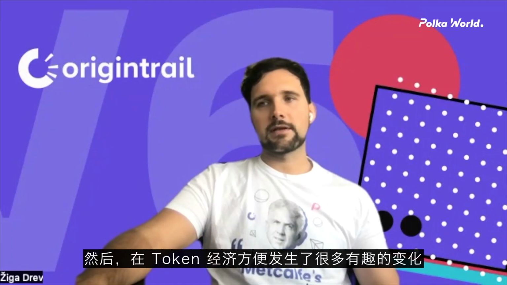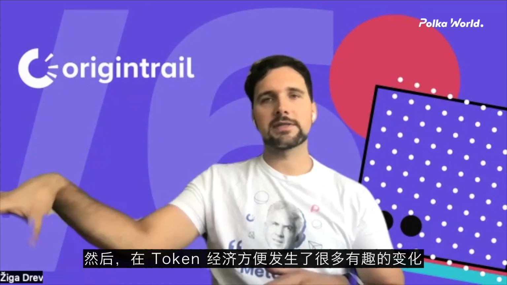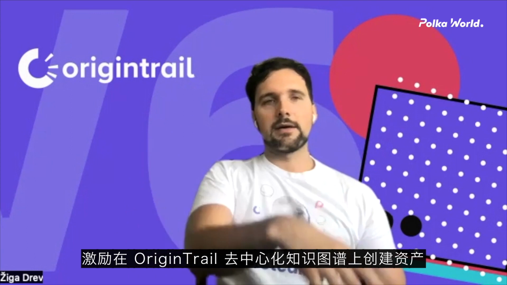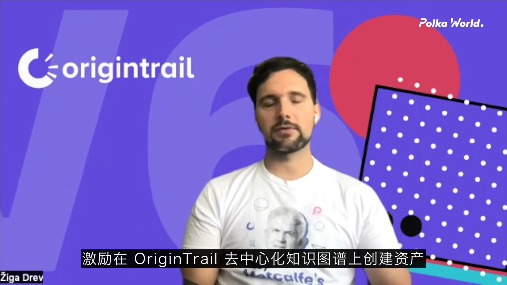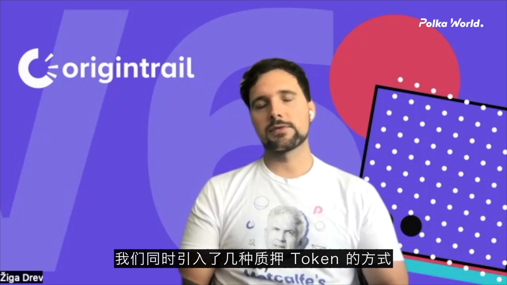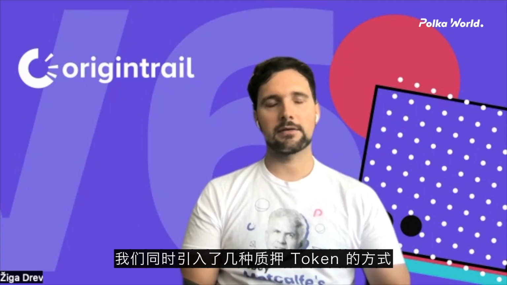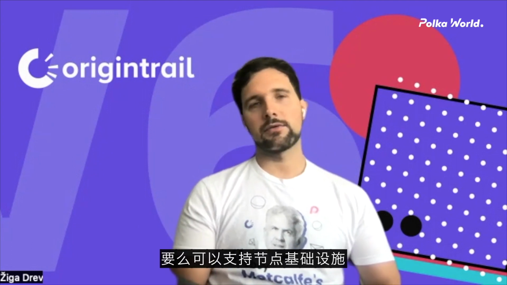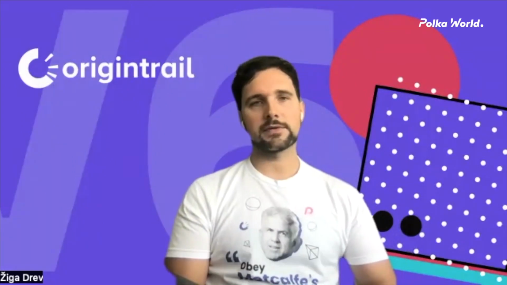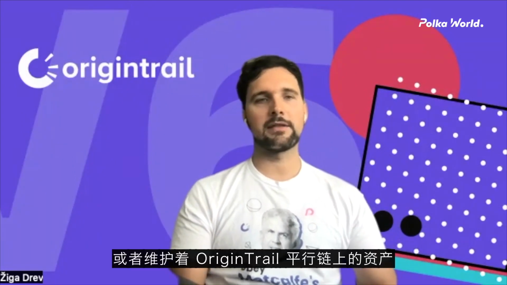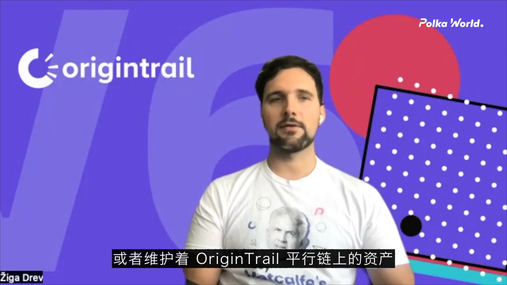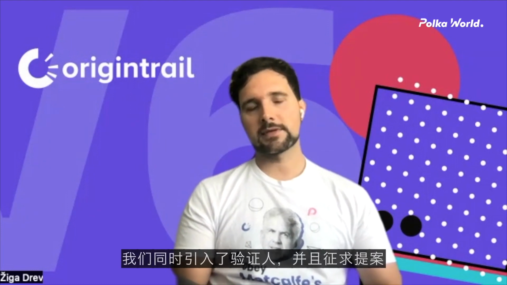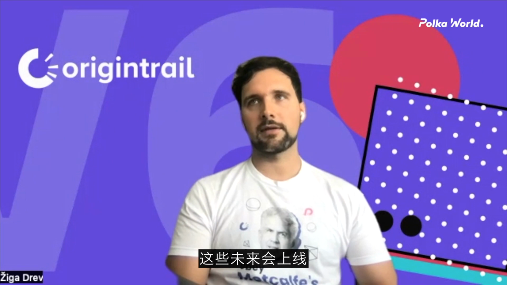Then we have plenty of interesting stuff happening within the tokenomics space, as the OriginTrail parachain token is also going to be used to incentivize asset creation on the OriginTrail decentralized knowledge graph. We're also introducing several ways of staking the tokens, either for improving the visibility of your assets or to support the infrastructure of nodes who are exchanging information or maintaining assets on the OriginTrail parachain. We're also introducing collators. Also, a request for proposals is coming out in the not too distant future.